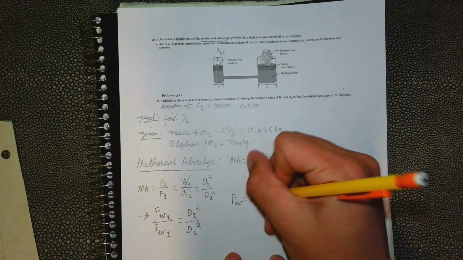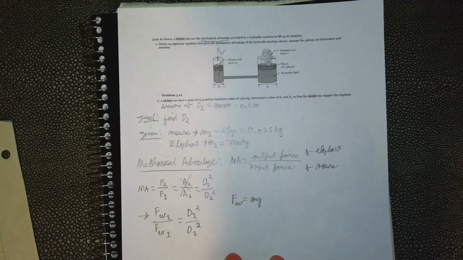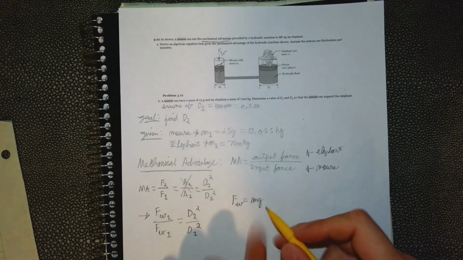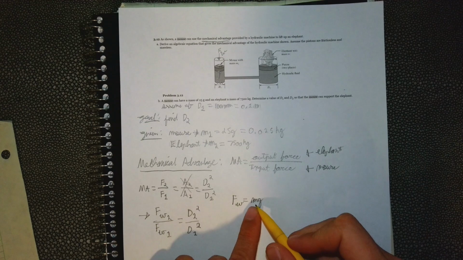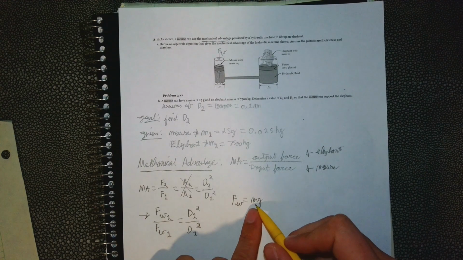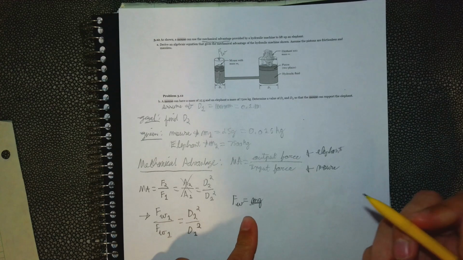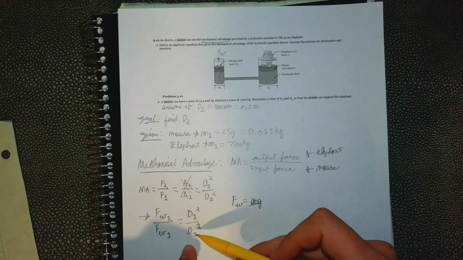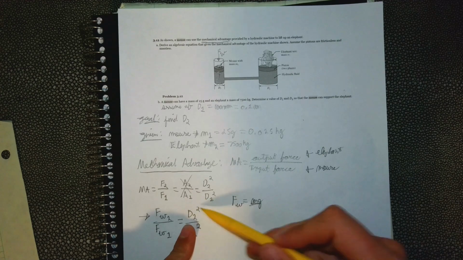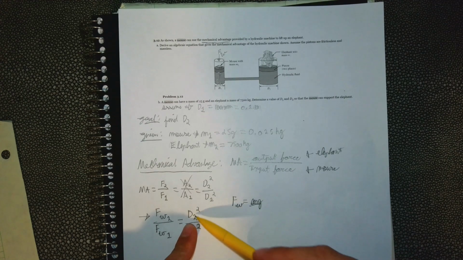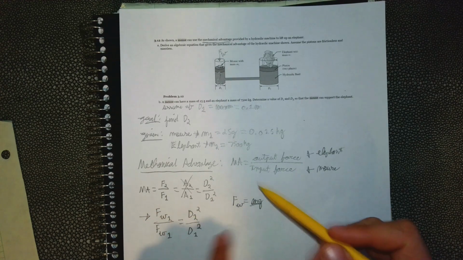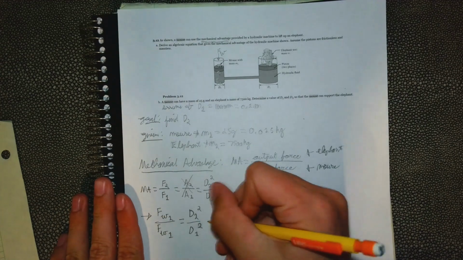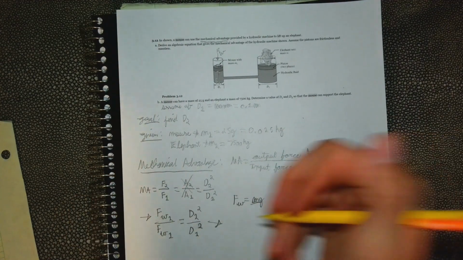So we know that the weight equals mass times gravity. And then we know the mass of both the mouse and the elephant, so we can just keep it in this form. We can actually solve for diameter. We're missing diameter 2, right? So this is the diameter for the elephant, and we're trying to solve for that. We have mass, we have gravity. We can plug that in, and we should be able to rearrange it and then solve for it.